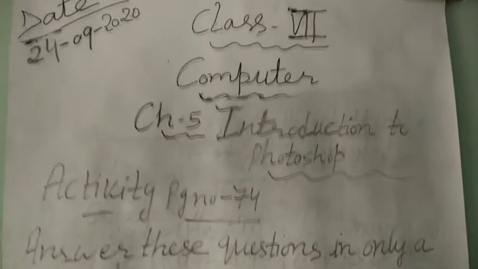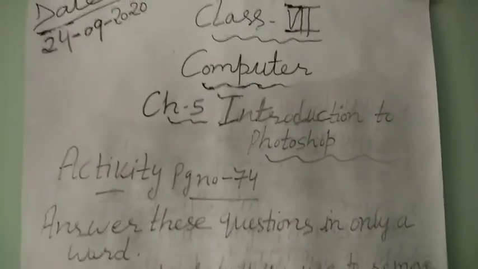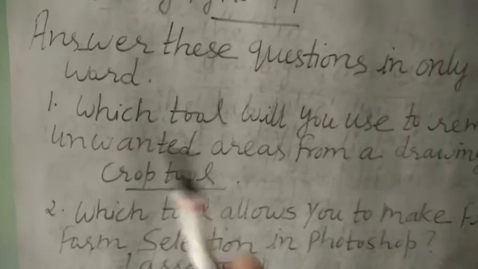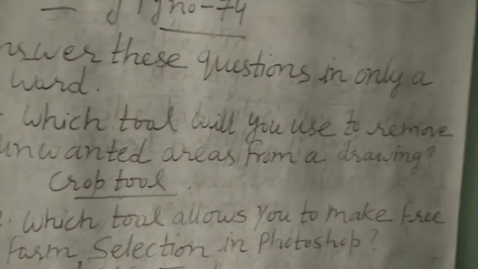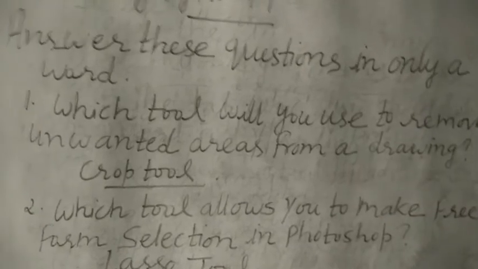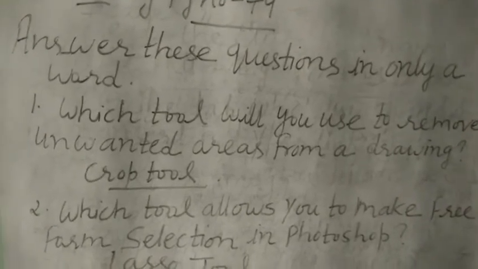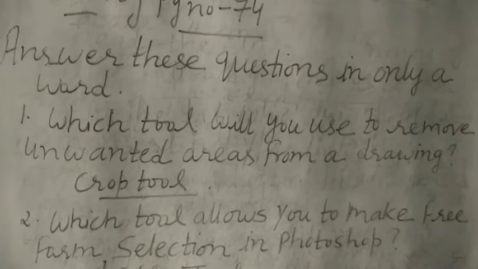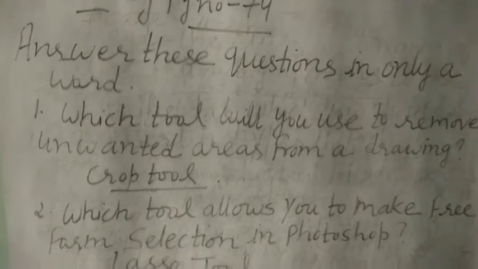The questions are answered with only a word. First question is, which tool will you use to remove unwanted areas from a drawing? So the answer is crop tool. Crop tool helps us to remove an unwanted area from a drawing.